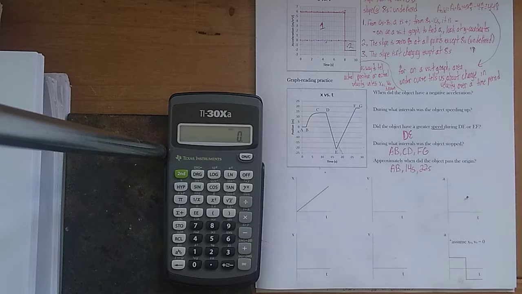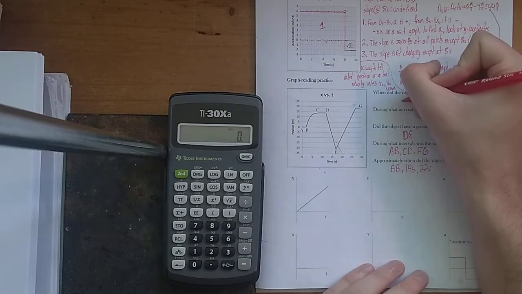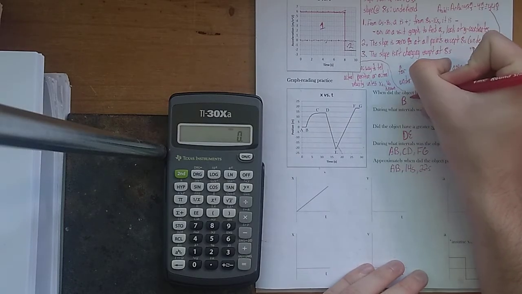So I would make the argument that this is a negative acceleration because you have a velocity that is becoming more and more negative. Even though it's positive right now, your velocity is trending towards negative infinity. So when did the object have a negative acceleration? It's actually from B to C.